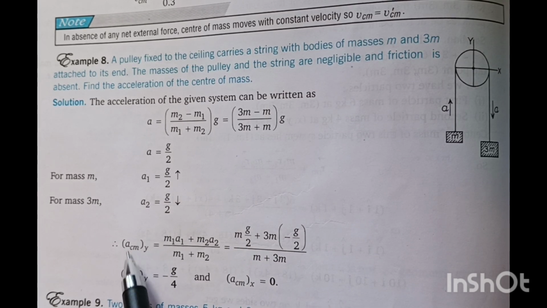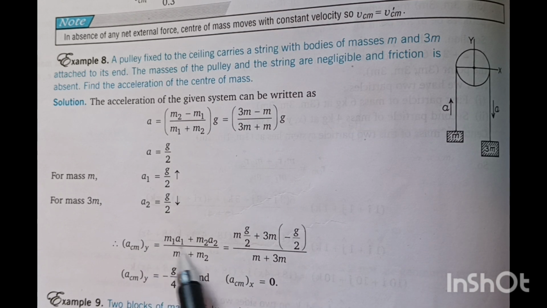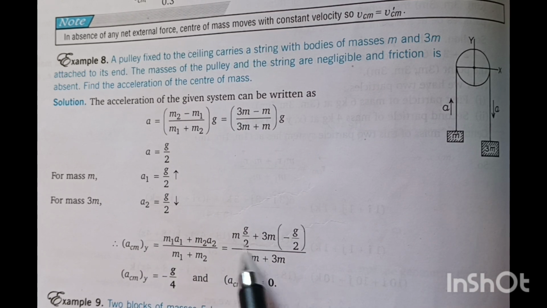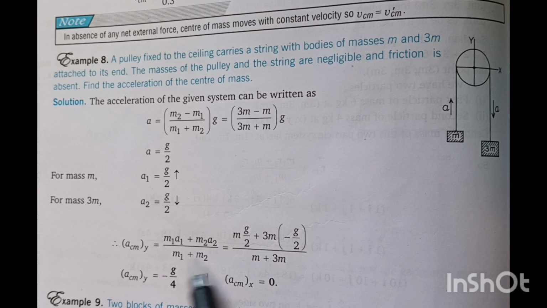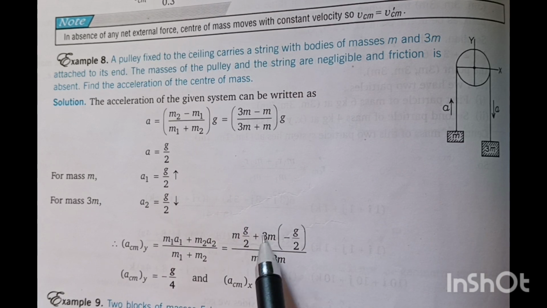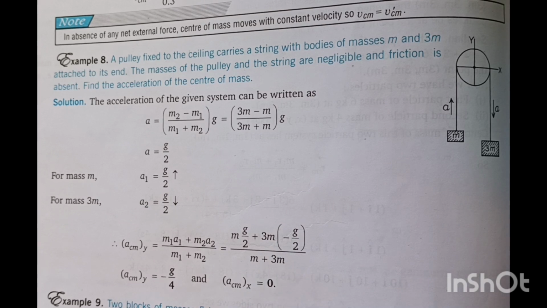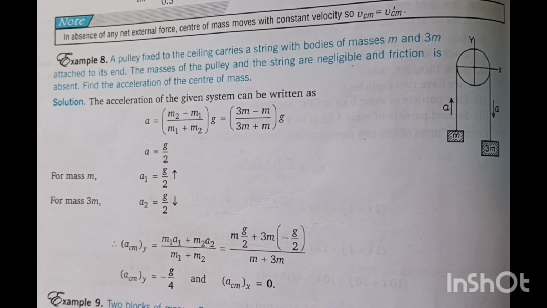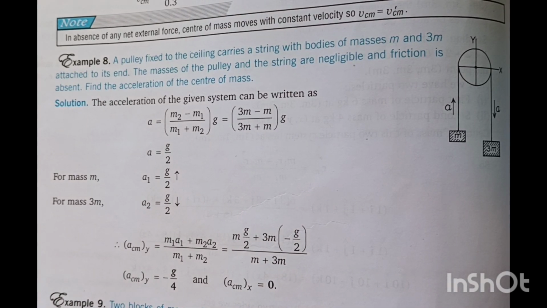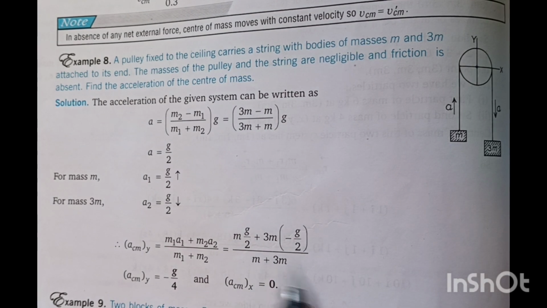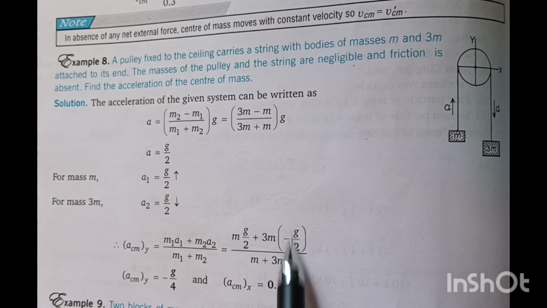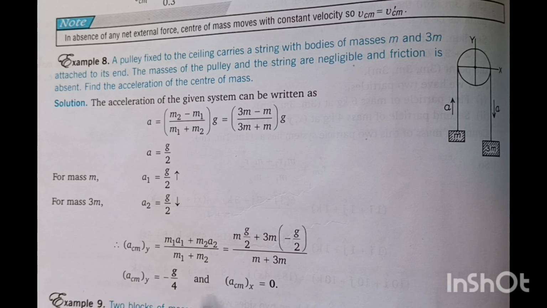Okay, ACM, that is the acceleration of the center of mass in the y direction, that is (m1 a1 + m2 a2) / (m1 + m2). So m1 is m, what is a1? It is g by 2. m2 is 3m and a2 is minus g by 2. If you take one direction as positive, you have to take the other direction as negative, divided by m1 plus m2, so m plus 3m. So this is the answer you will get, that is minus g by 4.